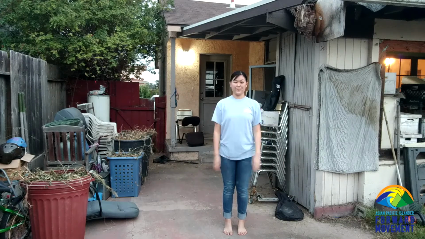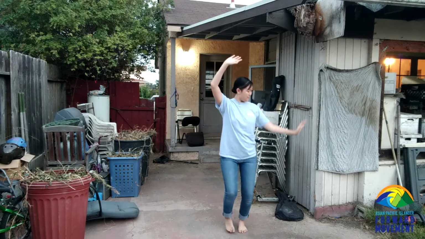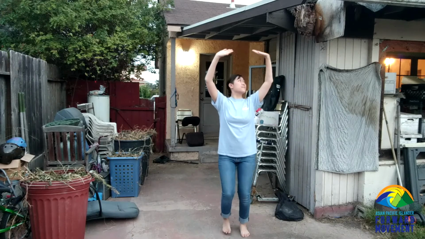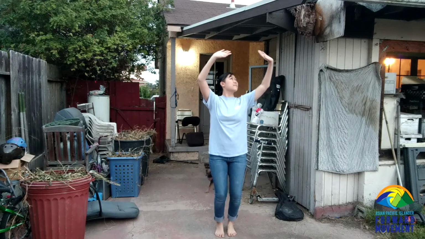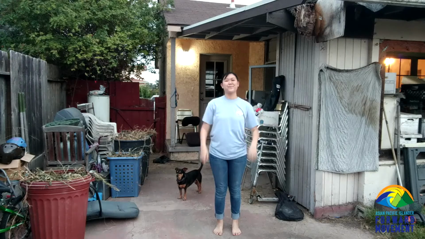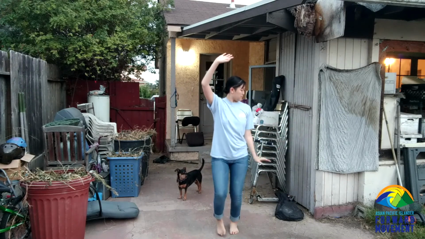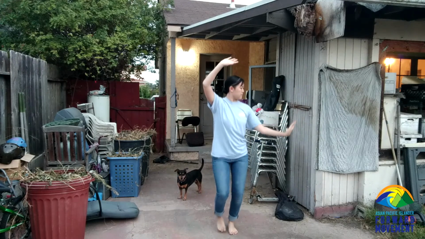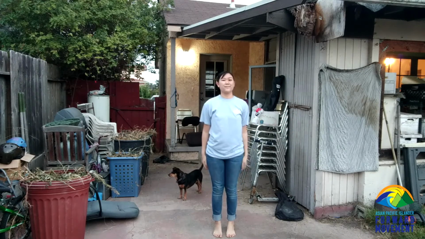So putting the leg movement together with the arm movement. One, 2, 3, 4, 5, 6, 7, 8. Now a little bit faster. And 2, 3, 4, 5, 6, 7, 8. 1, 2, 3, 4, 5, 6, 7, 8.